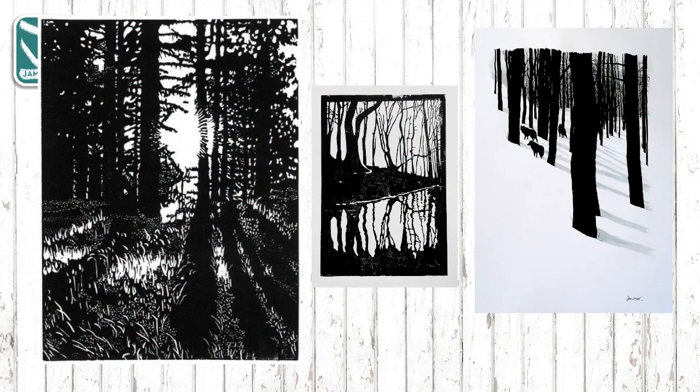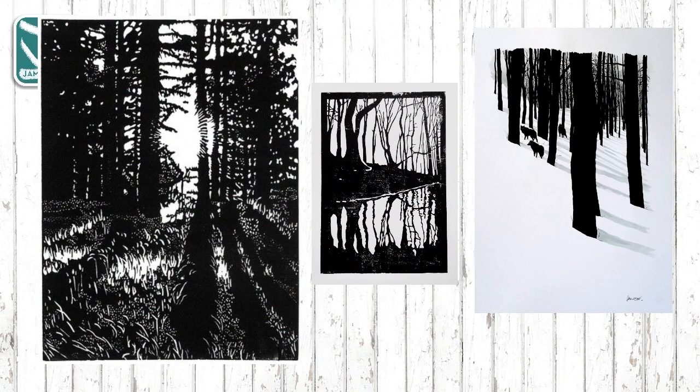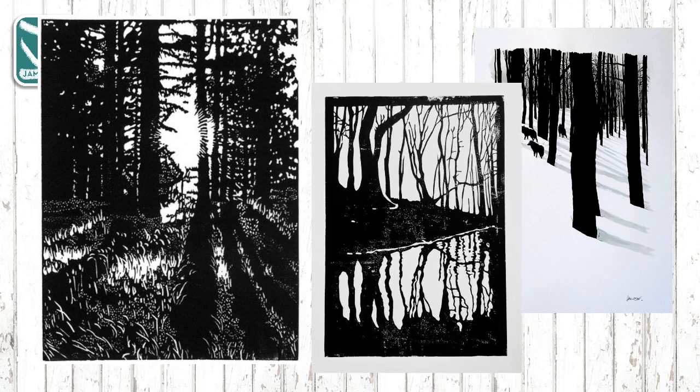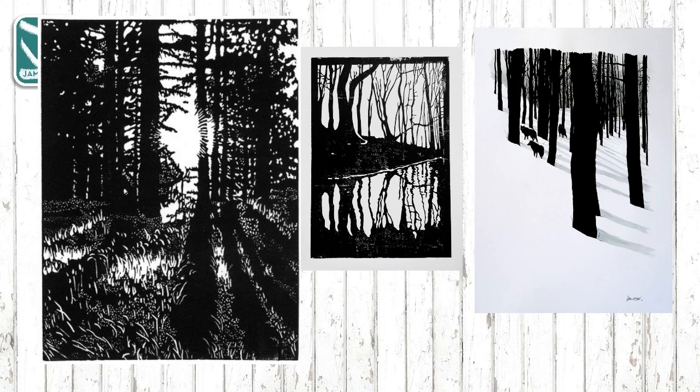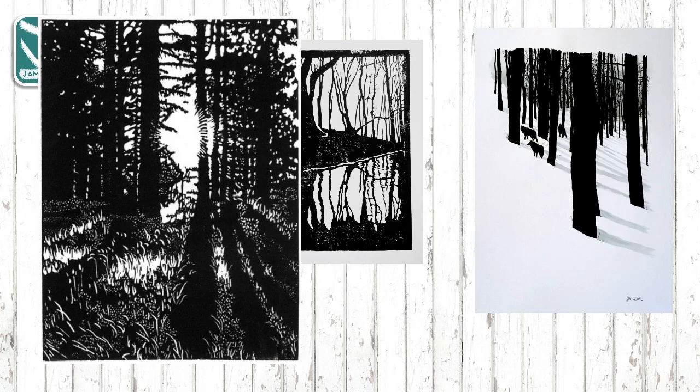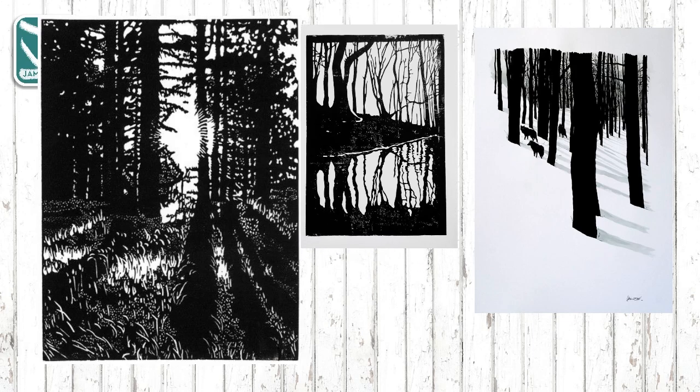You'll remember that I showed you a few of these images at the end of my little chat last week. The idea is that we can take these quite detailed and textured images and start to reduce them down to very simple forms.